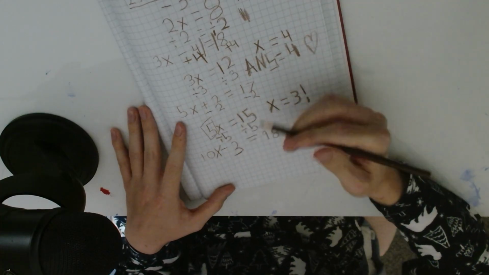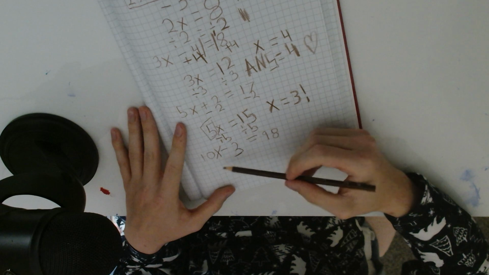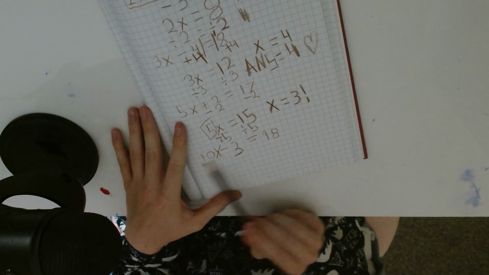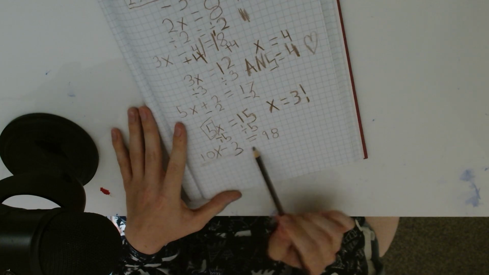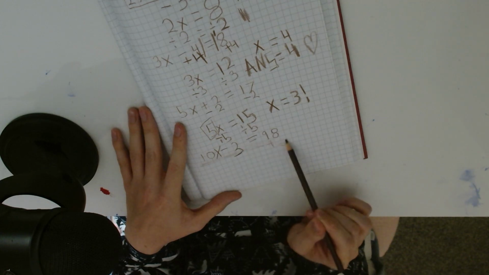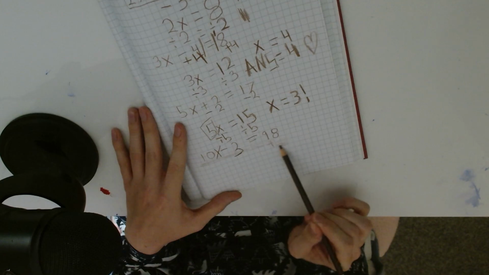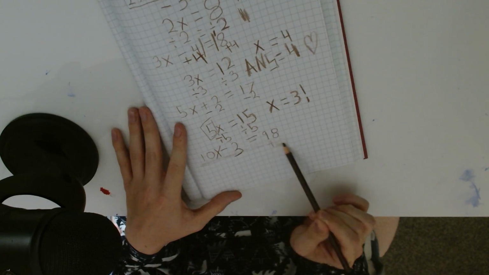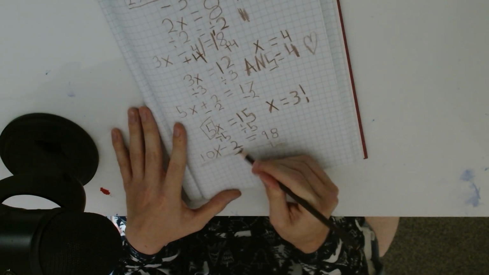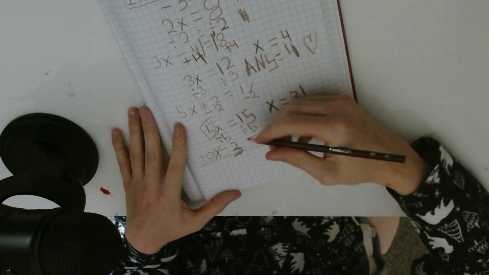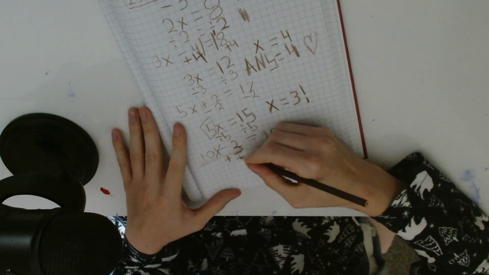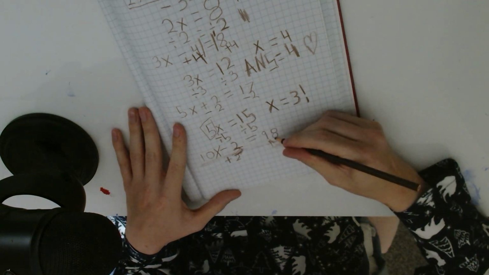Switch that. Alright, we have 10x minus 3 is equal to 98. Oh wait, let me switch that back to 2. Okay, so in this one, we're gonna be doing plus 2 again, of course, and then plus 2.